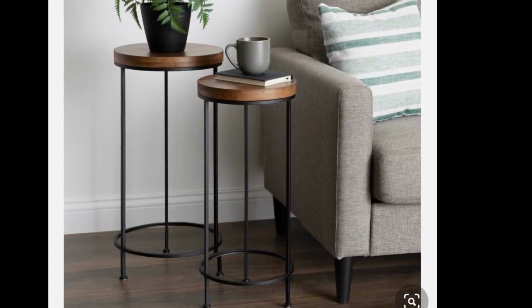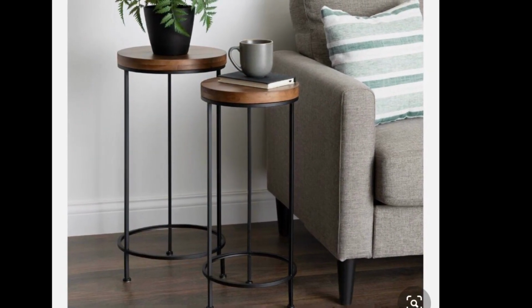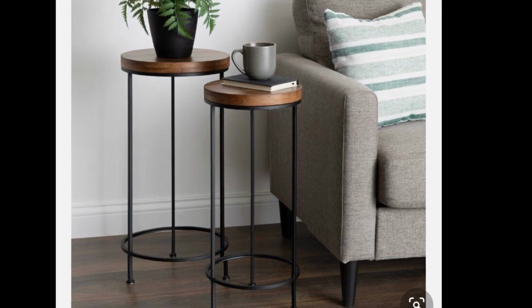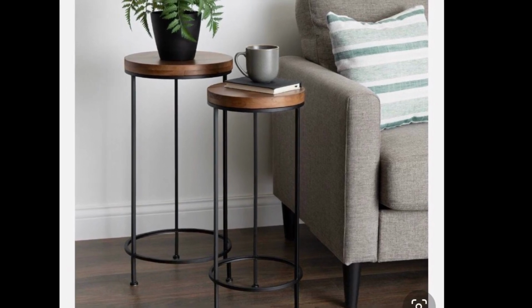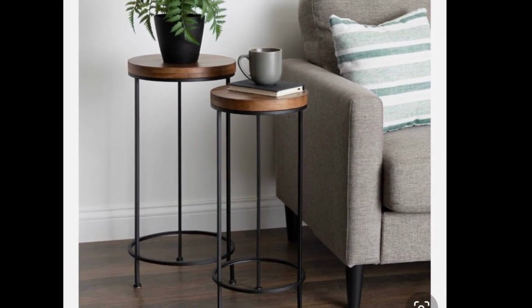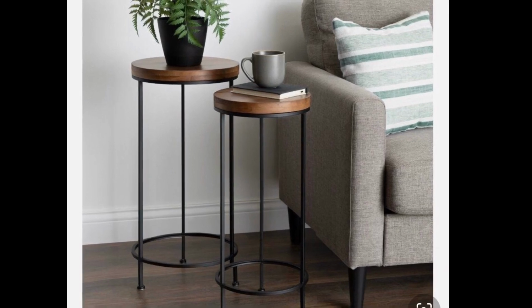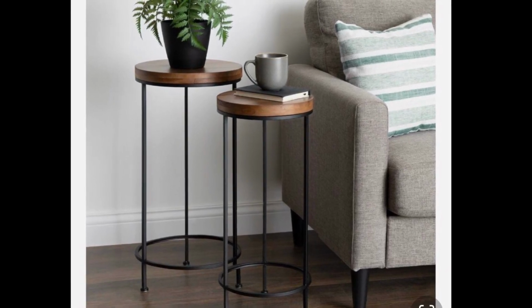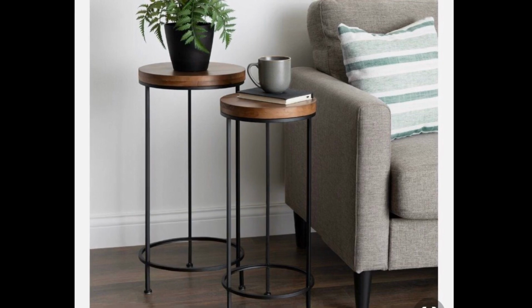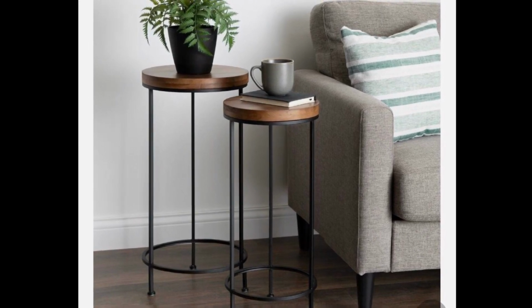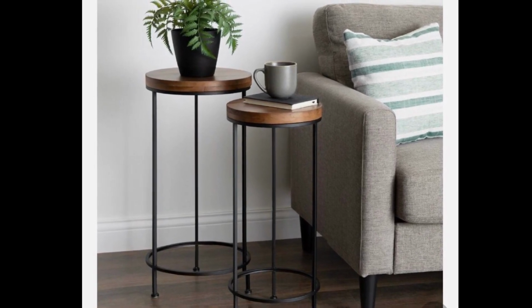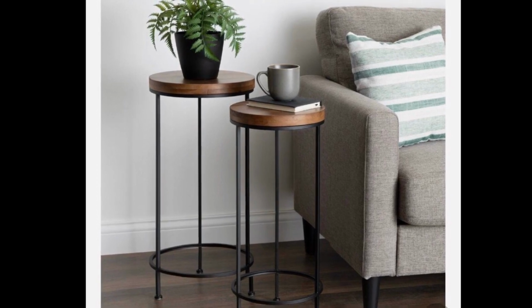Okay, so let's take a look at these small side tables. Even though they're nesting, they're still extra small. And the reason I'm saying that they're small in relation to the couch that's sitting next to it is because you can't put a lamp, or there's not adequate space to put something on without it falling over, maybe on the couch or on the floor.